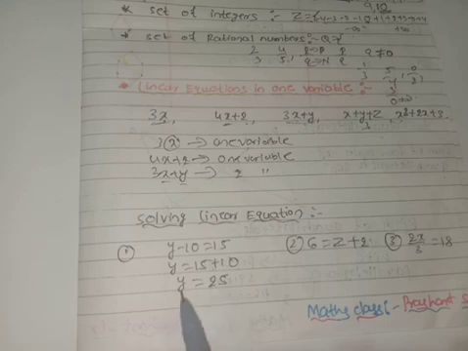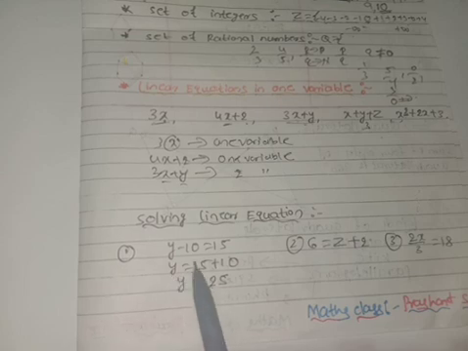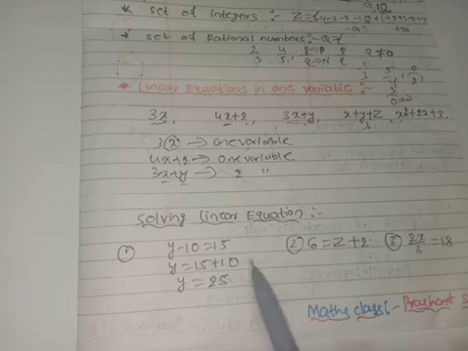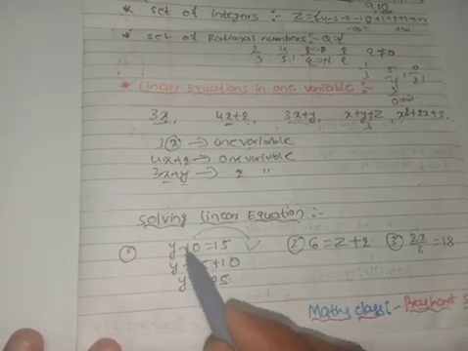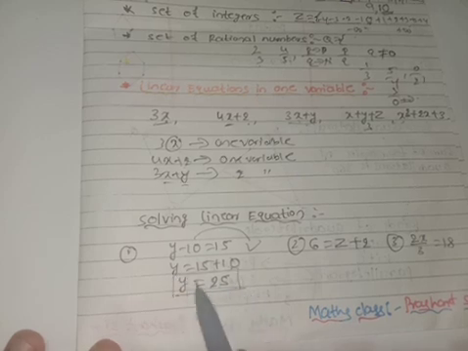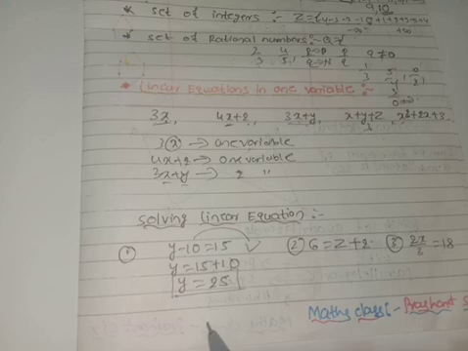I am giving an example. The first example: y minus 10 is equal to 15, and here we simply have to find the variable y, means we have to find the y value. What we'll do here is send the minus 10, which is on the LHS part, to the RHS part. So minus 10 becomes plus 10, and the total sum 15 plus 10, here y is equal to 25. The value of y is 25.